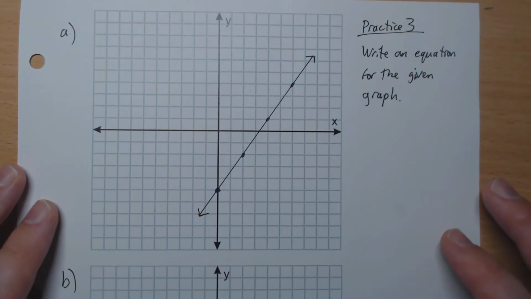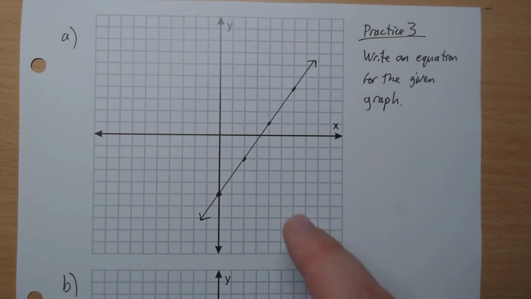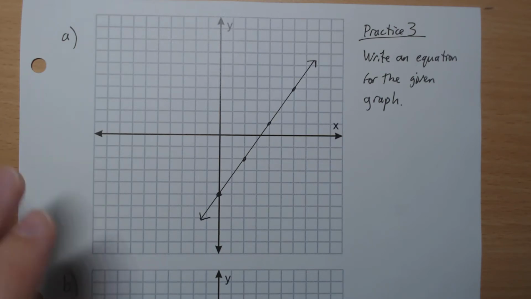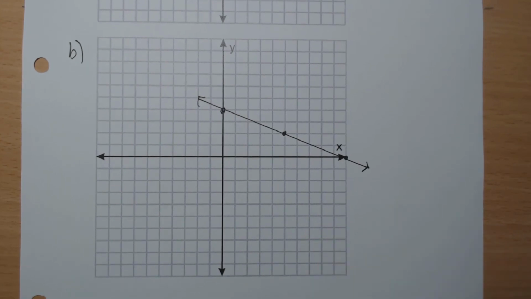Okay, your turn. Write an equation for the given graph. Go ahead and pause the video and answer that. Okay, B, go ahead and pause the video and find the equation.